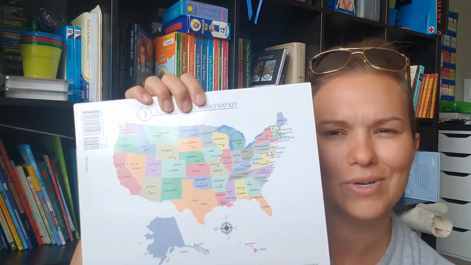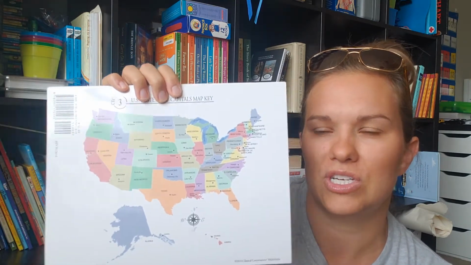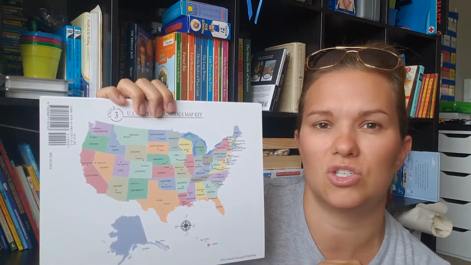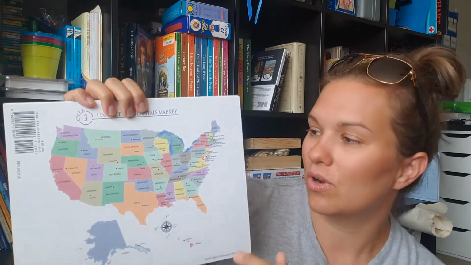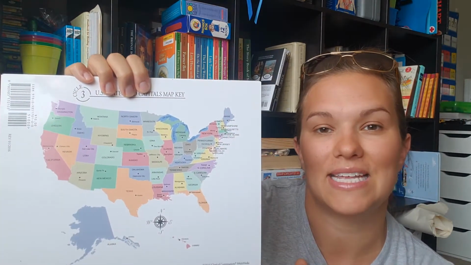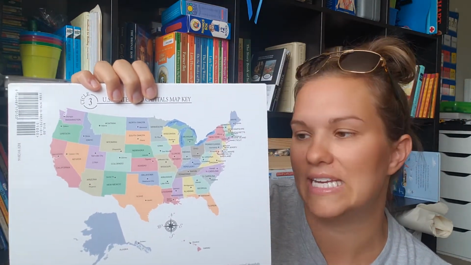And you could do this. You wouldn't necessarily need this map. You could just be using any map and just choose 5 states and capitals each week to memorize. And we're looking at the map, we're pointing at them and saying them, you know, a few times every day.